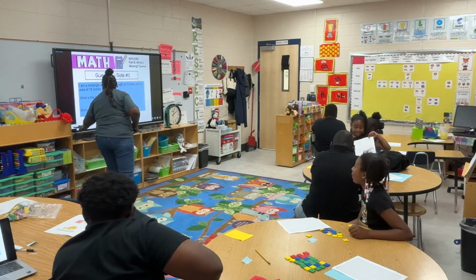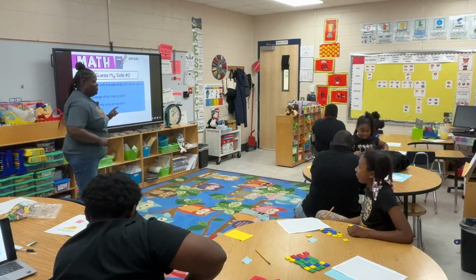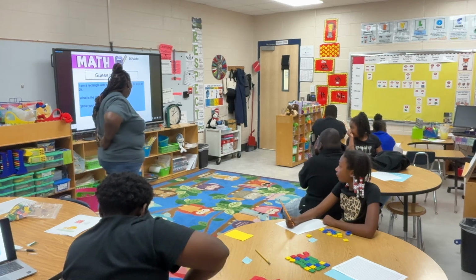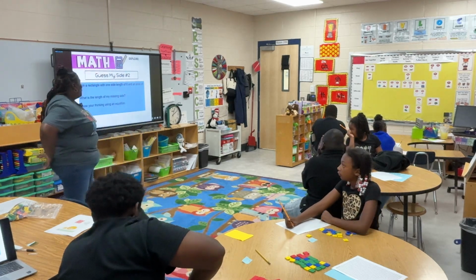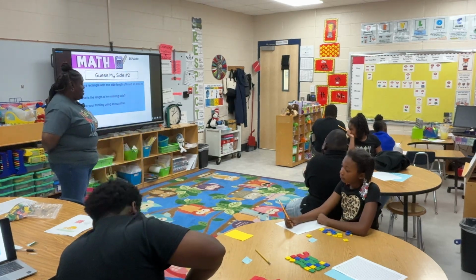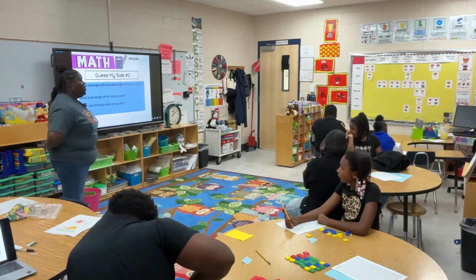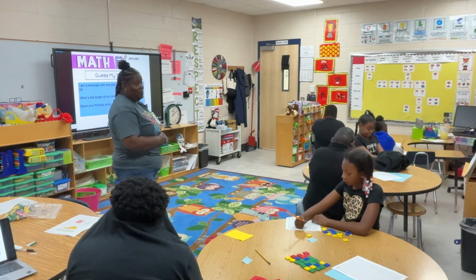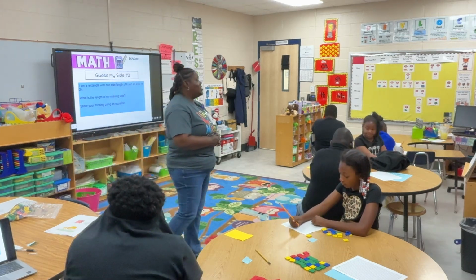Oh, this is mine. The problem says, I am a rectangle with one side length of 6 and an area of 24. I need the girls to draw me a picture of what that looks like. One side is 6.